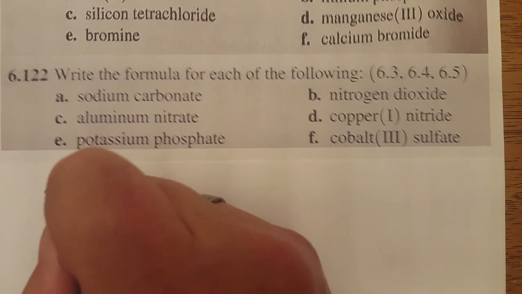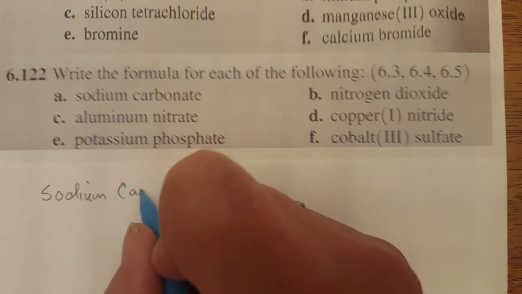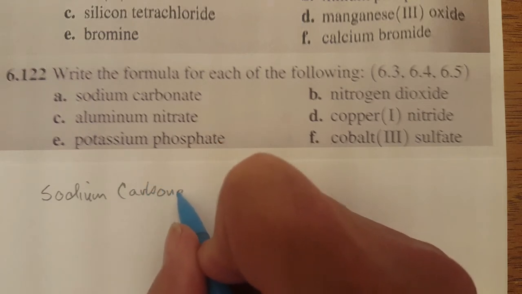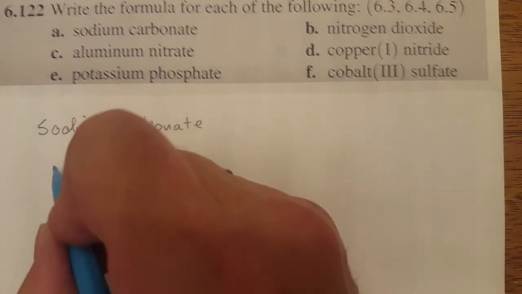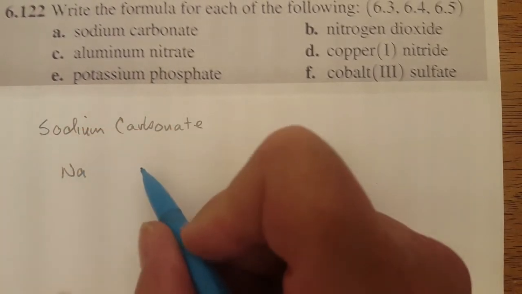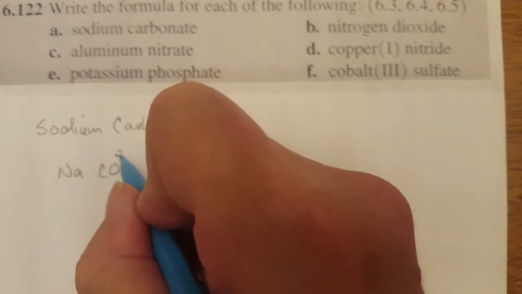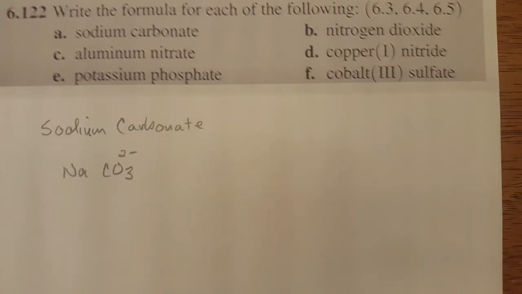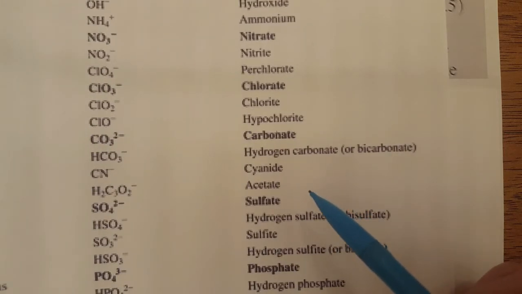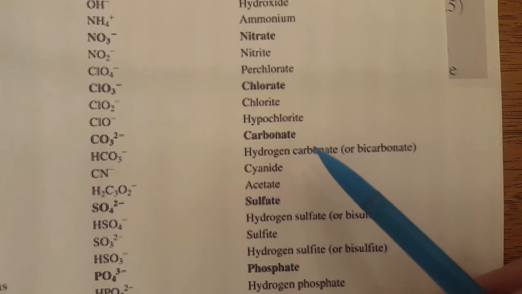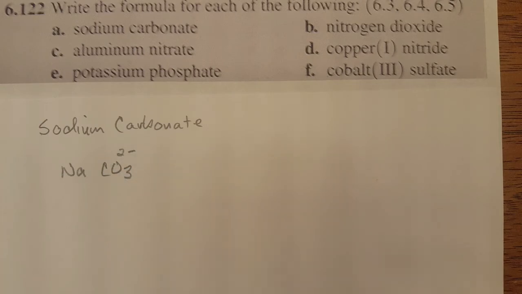I'm going to write the names down. Sodium carbonate. Okay, so just write the symbols. Sodium is sodium. Carbonate is CO3 2 minus. I know that because I've memorized them, and in our polyatomic anion table we find a carbonate, which is CO3 2 minus. So this is CO3 2 minus.